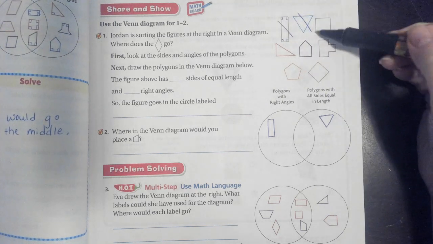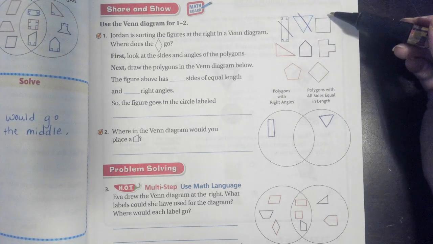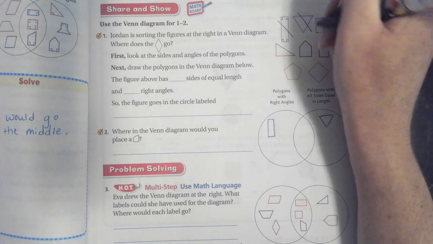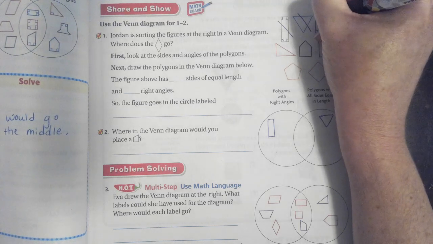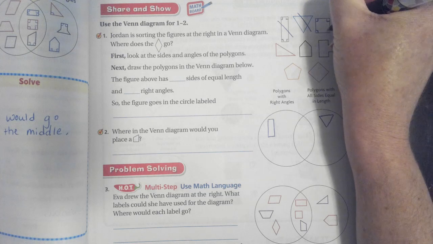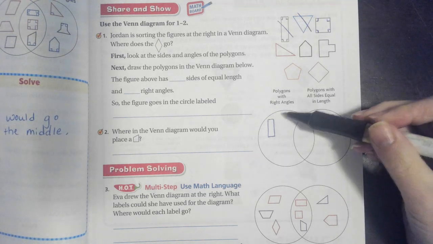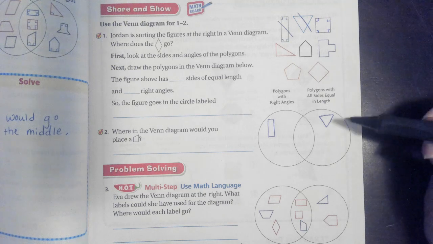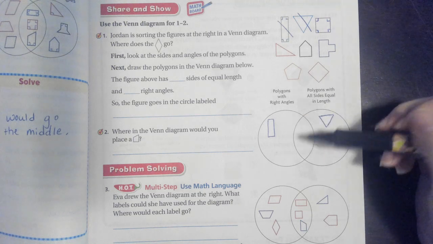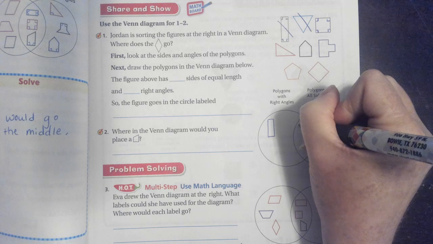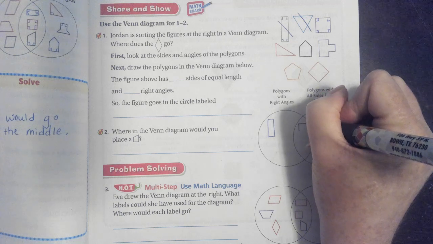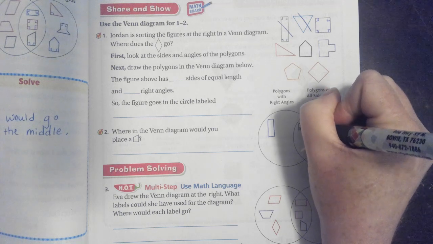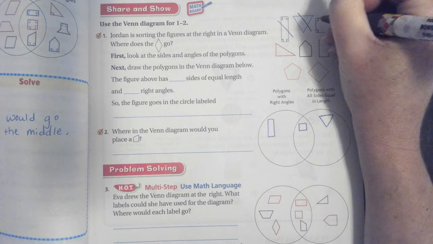All right, now we have this purple. Looks like a square to me. Now we have right angles. Yep. So he can belong in this circle. Does he also belong in this circle? All sides equal in length? Yes. So if he belongs in both, he goes in the middle. So I'm going to draw the square in the middle. He has right angles and all sides equal in length.